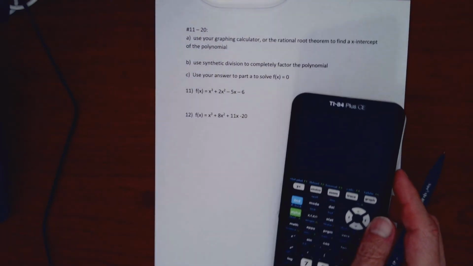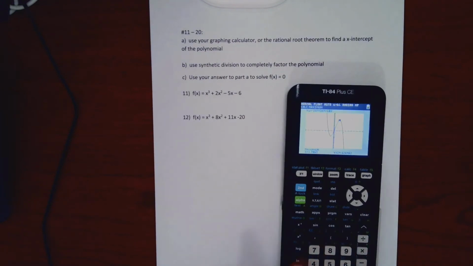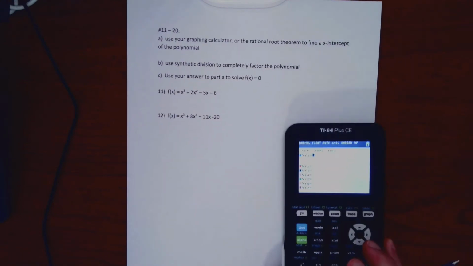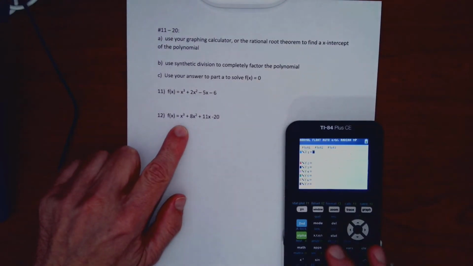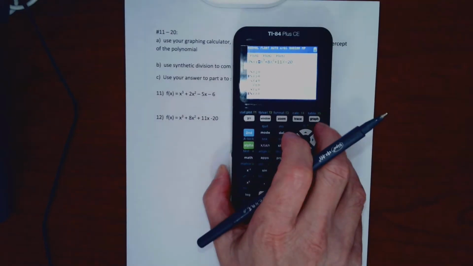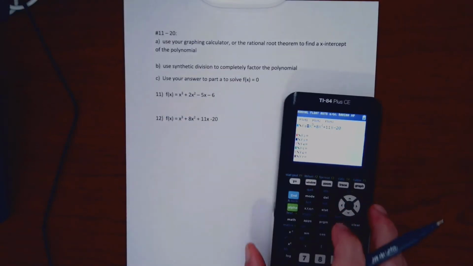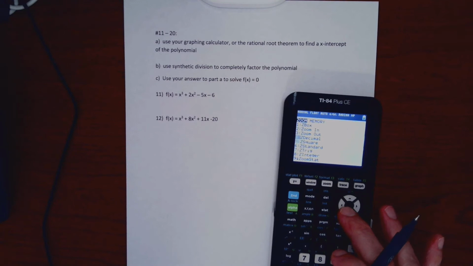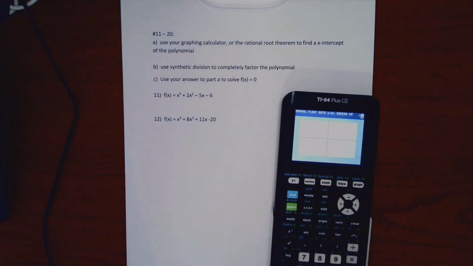Let's get this started. Let me clear out anything that I have in my calculator. Now in my y1, I'm going to put this function in number 12: x cubed plus 8x squared plus 11x minus 20. I don't need a particularly accurate graph. I just need to be able to see the x-axis okay. Maybe that's better. I'm going to go zoom standard. I don't care about the maximum or minimum points. I just need to find the x-intercepts.